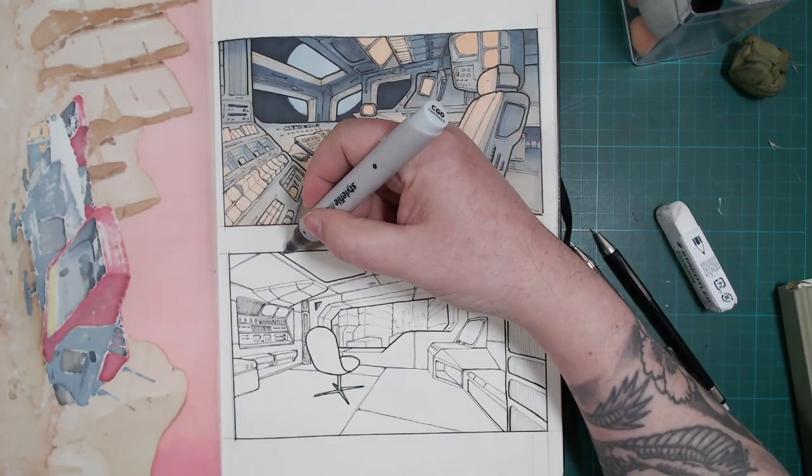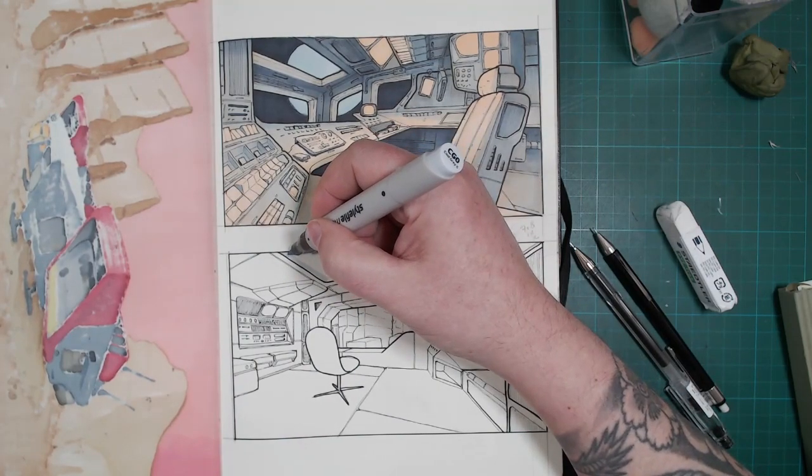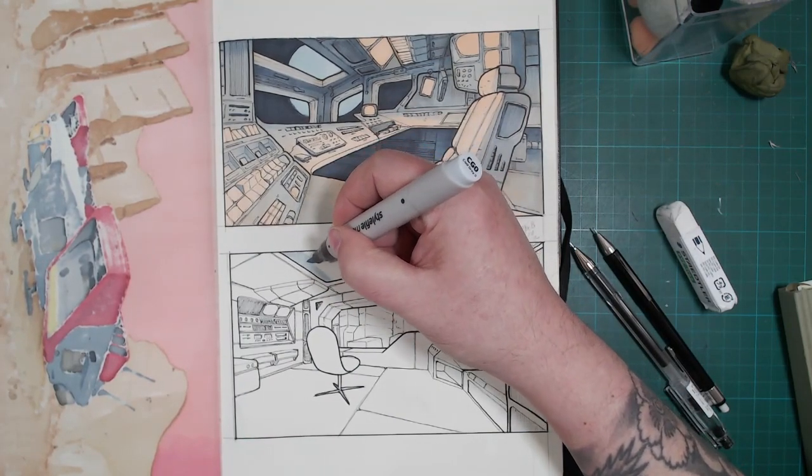All right, now we've done this, and I've added little details left and right. Time to get into the color.